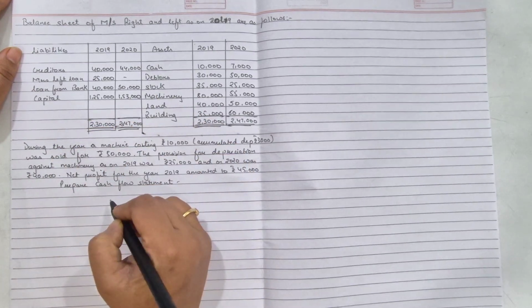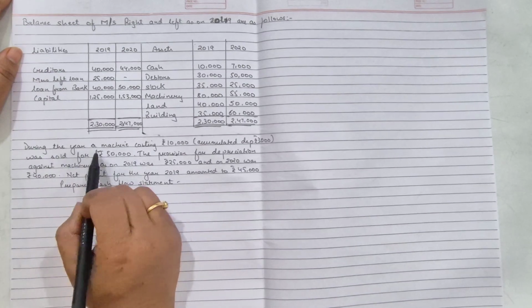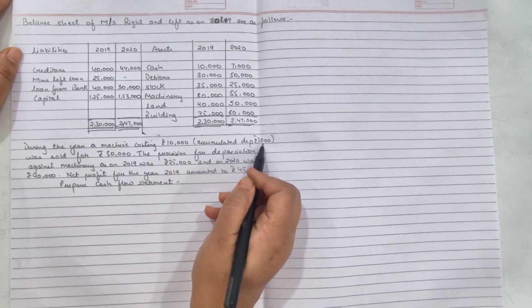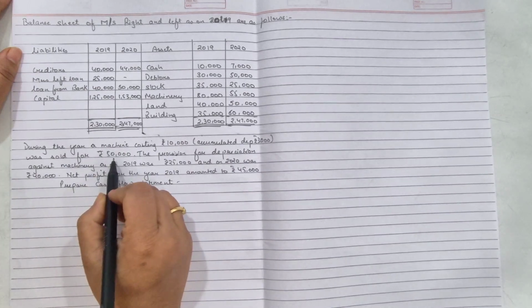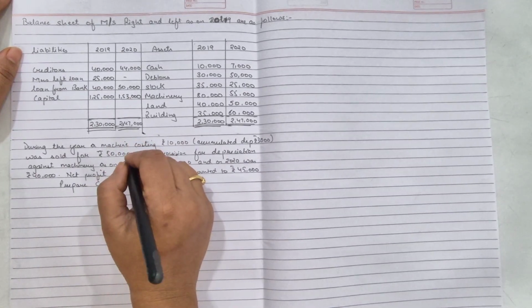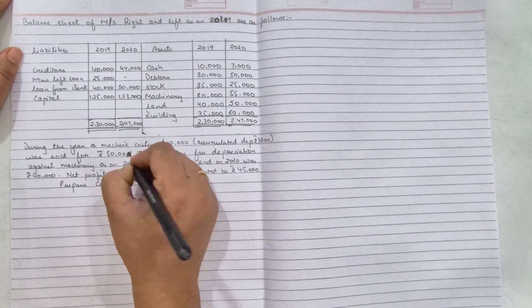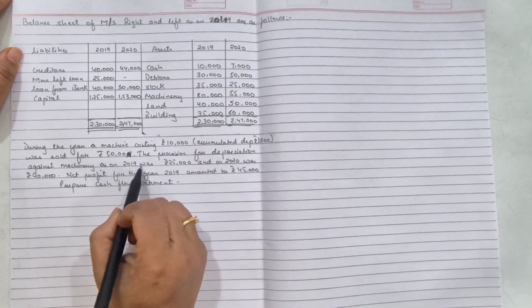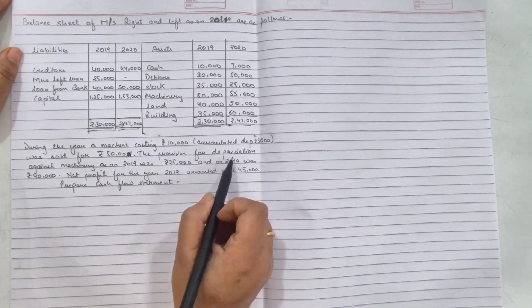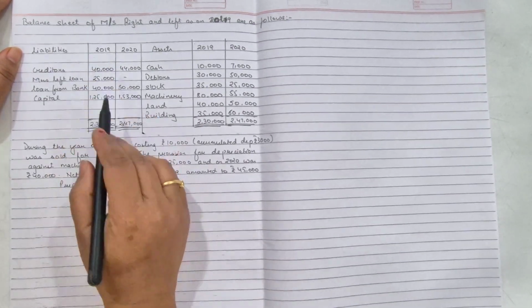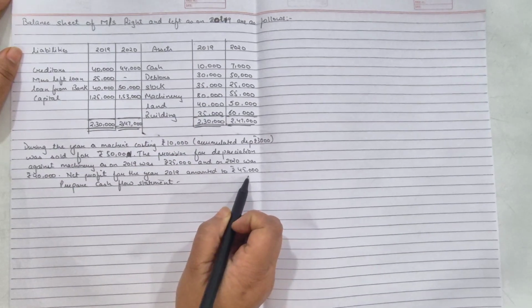Now we have been given some adjustments. During the year a machine costing 10,000, on which accumulated depreciation of 3,000 was there, was sold for 5,000. And the provision for depreciation on machinery on 2019 was 25,000, the opening balance, and the closing balance was 40,000. Net profit for the year 2020 amounted to 45,000.